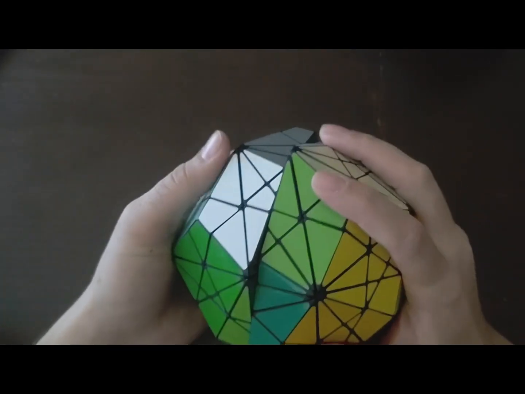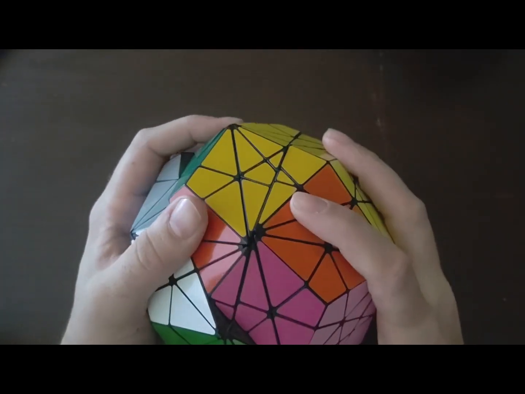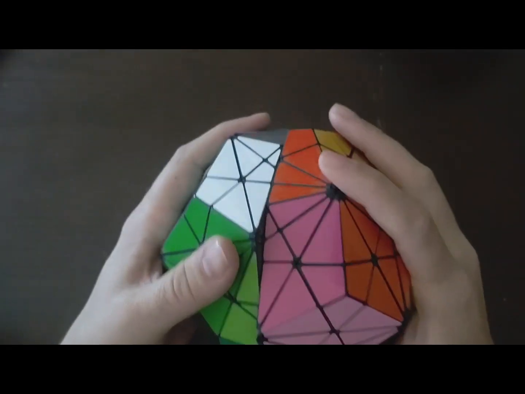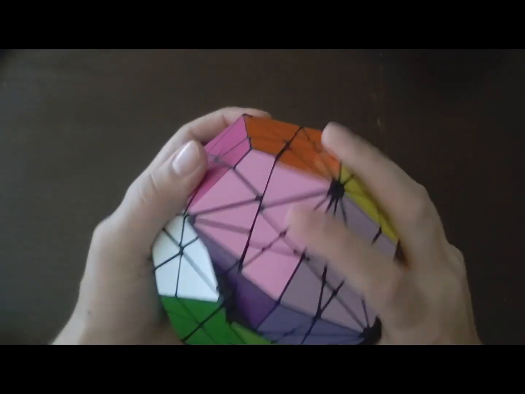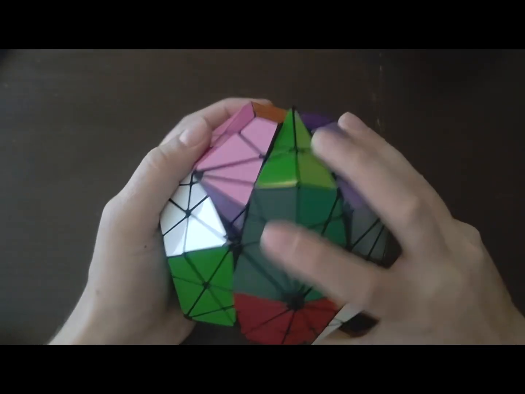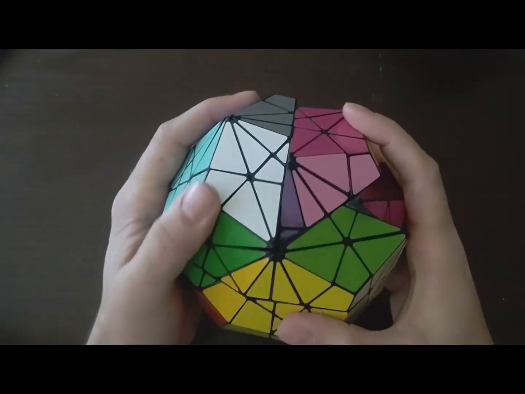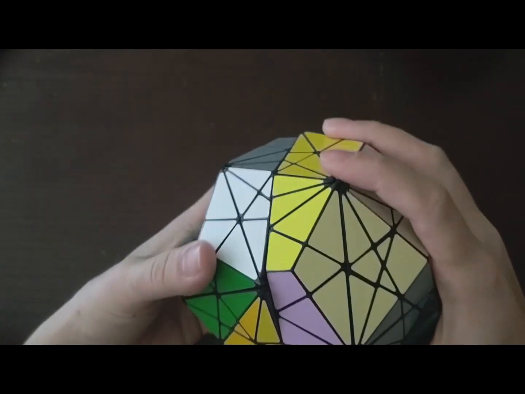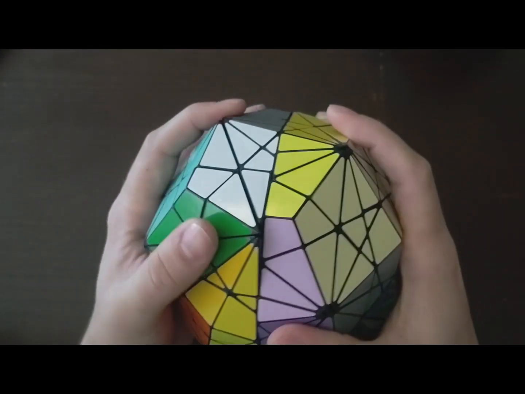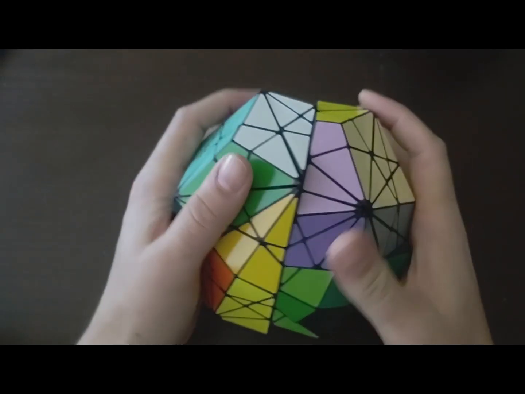Let's get that lined up. Let's see if I remember the algorithm. Actually, I need this here. Of course, on camera, I'm going to screw something up with the algorithm. Oh, come on.